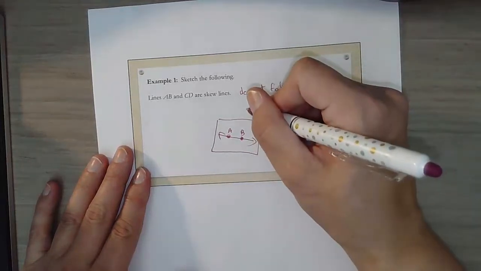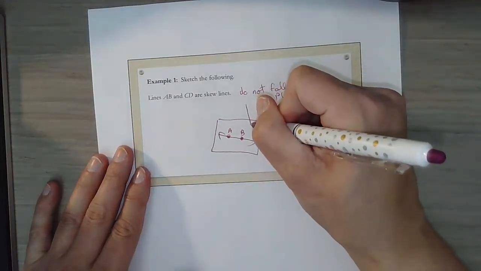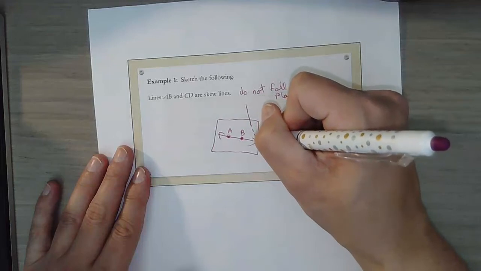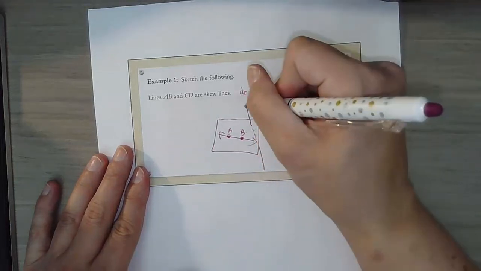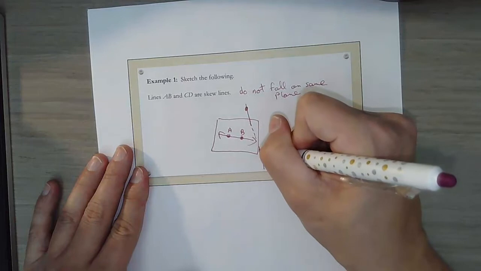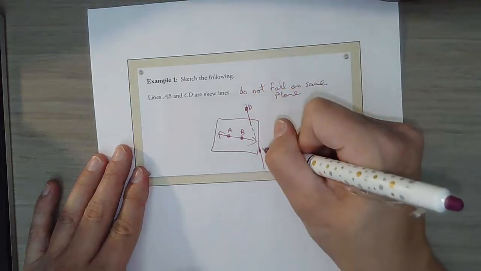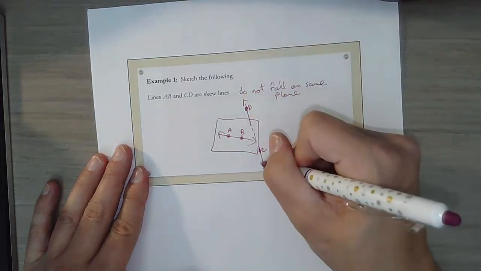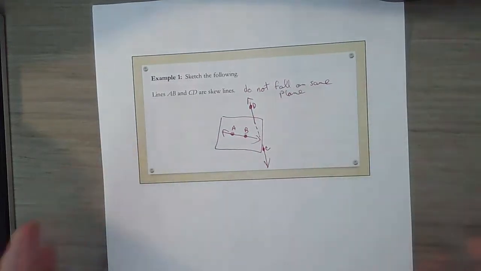Line DC could be somewhere over here. Okay? Meaning we can't put them on the same plane.